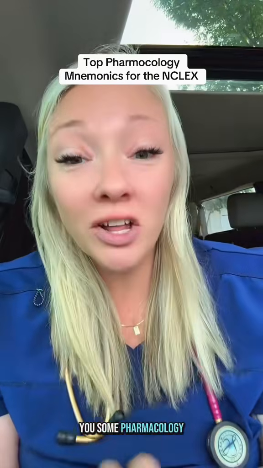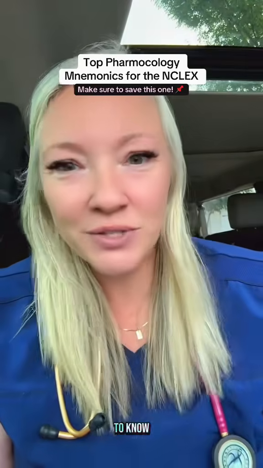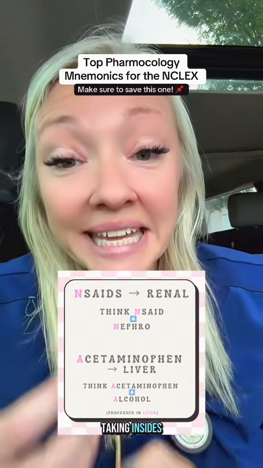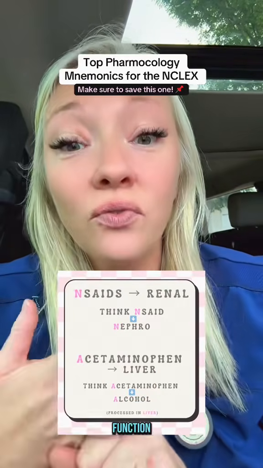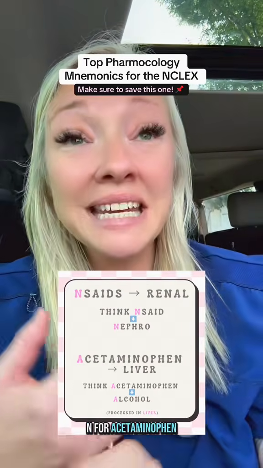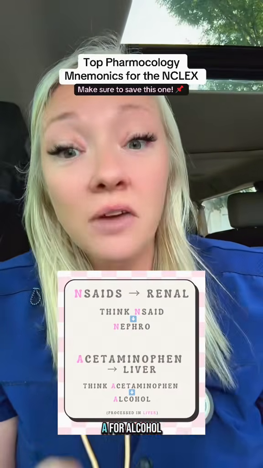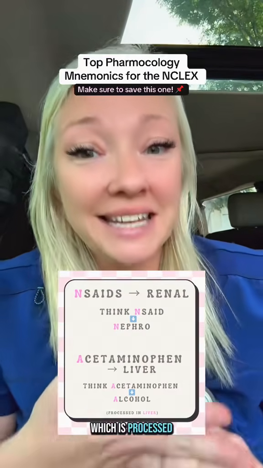Some pharmacology tips. They're great ways to remember all of these medications that we're supposed to know for the NCLEX. Somebody is taking NSAIDs, you need to watch their renal function. Think NSAIDs and nephro, N and N. For acetaminophen, this affects the liver. Think A for acetaminophen and A for alcohol, which is processed in the liver.